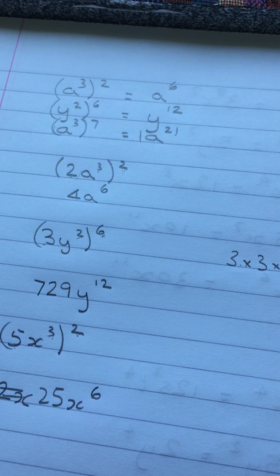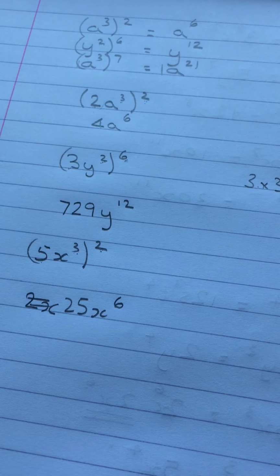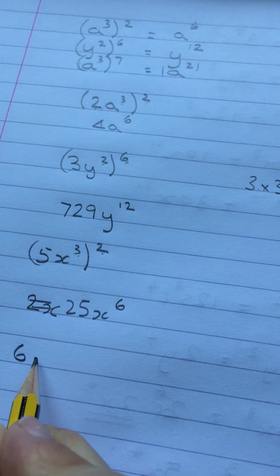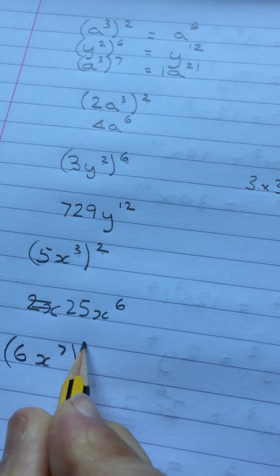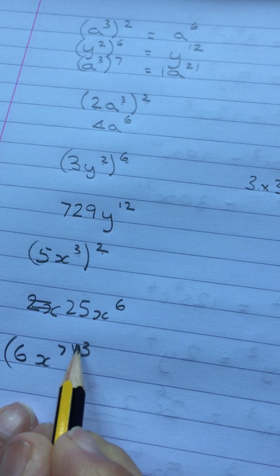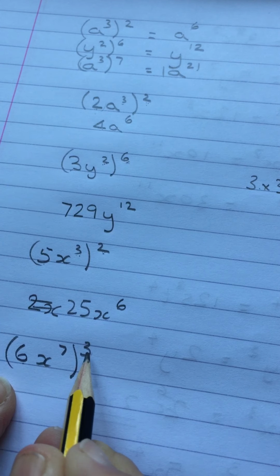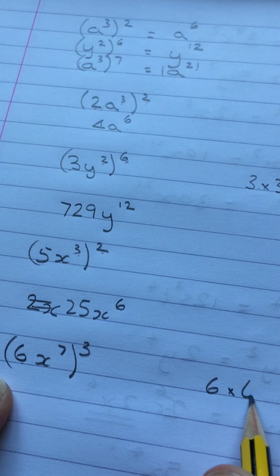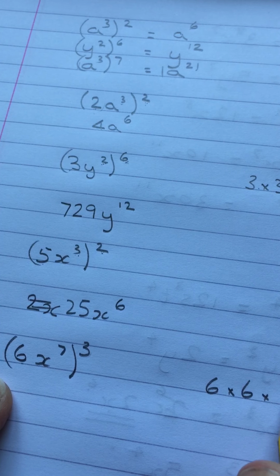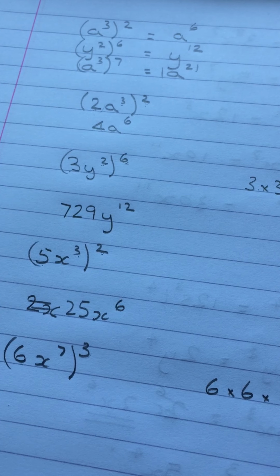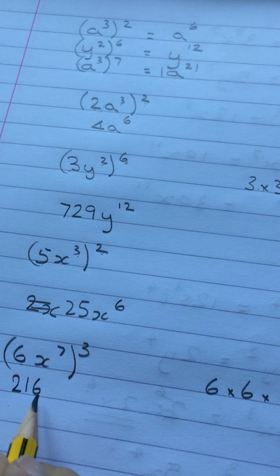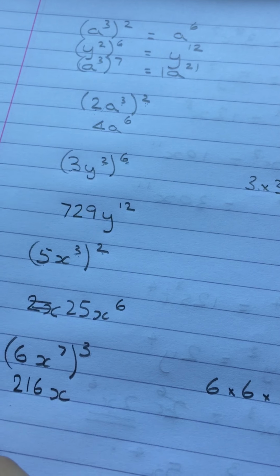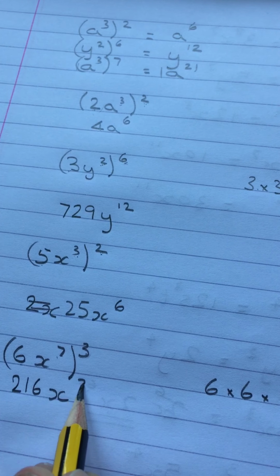And last one of those, so we've got 6x to the 7 all to the power of 3. Well, again, this cube here is acting on that, so that's 6 times 6 times 6. 6 sixes are 36, and 36 times 6 is 216, so it's going to give me 216 x to the power of 3 sevens are 21.